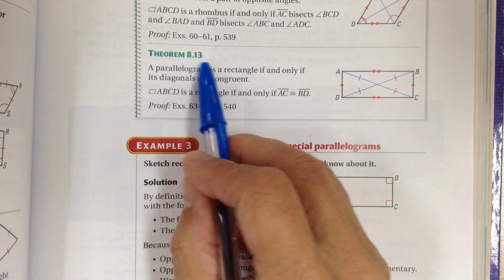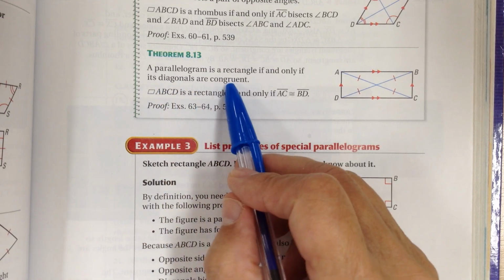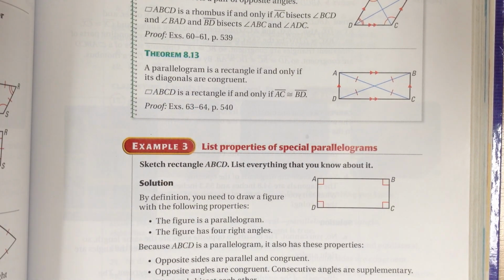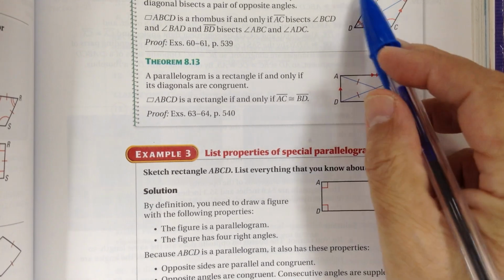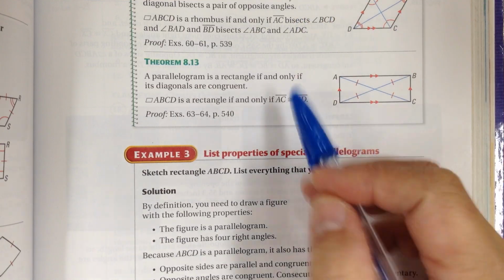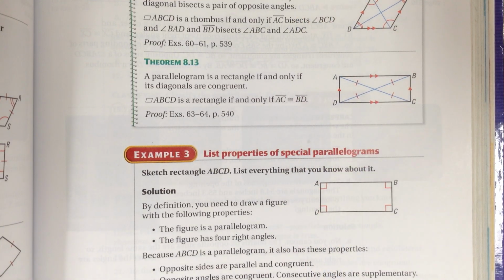Theorem 8.13, a parallelogram. A lot of this seems like a lot of things to remember, but just use your common sense, and you can figure it out.